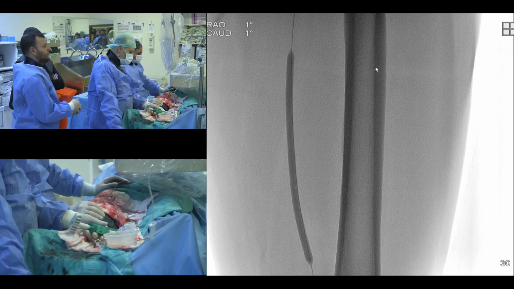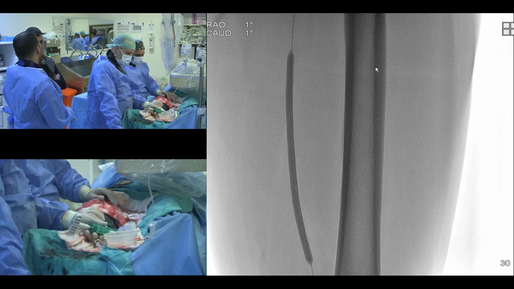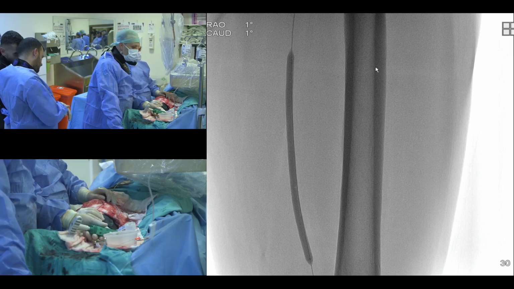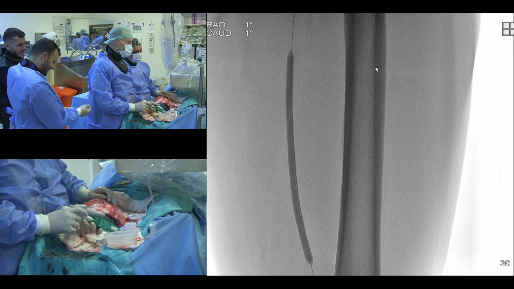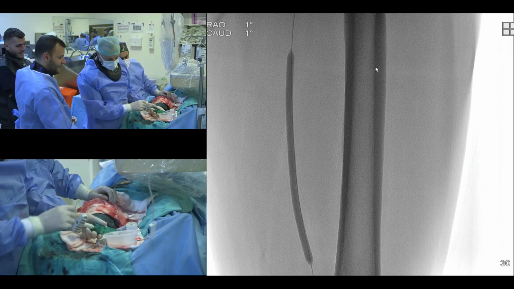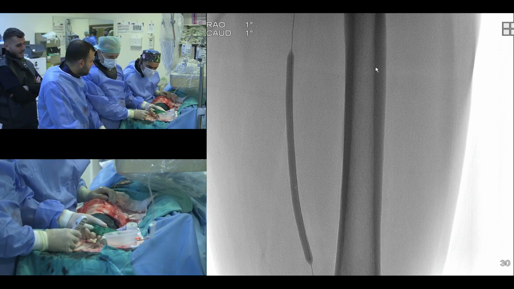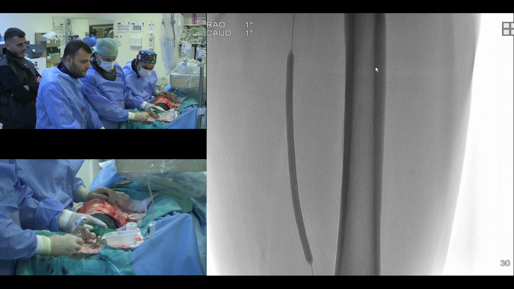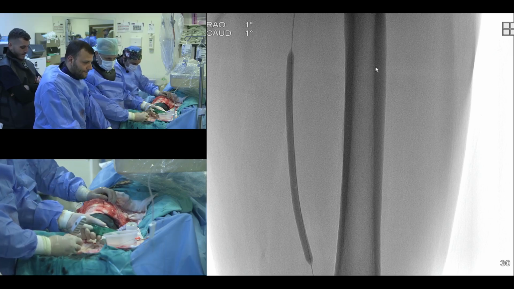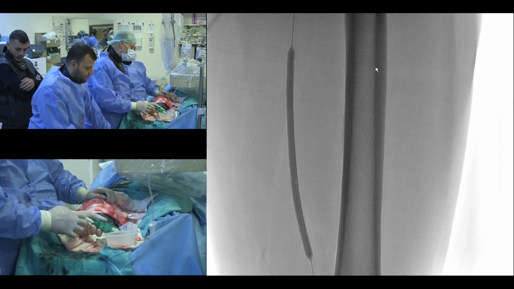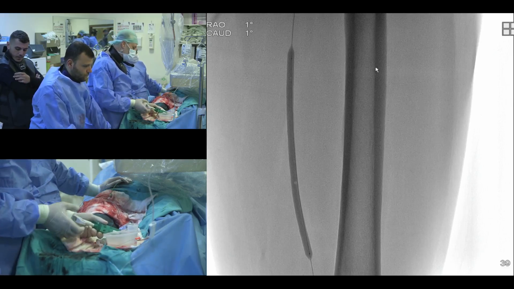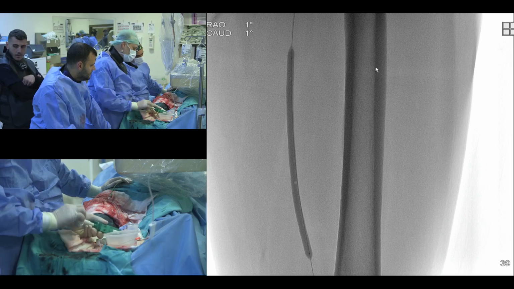Okay. We may be in the graft now, I think. That image may be related with an occluded graft, or an occluded native artery. But I think we are either in an occluded graft with subintimal passage, or extravascular.